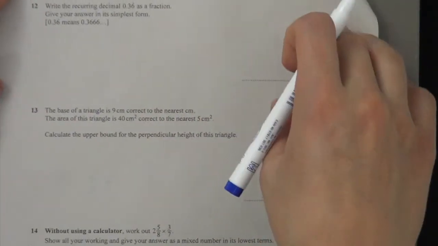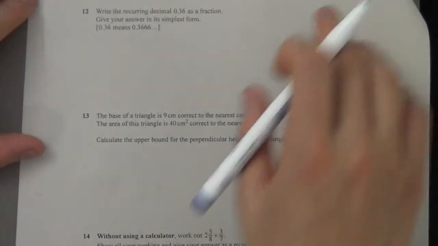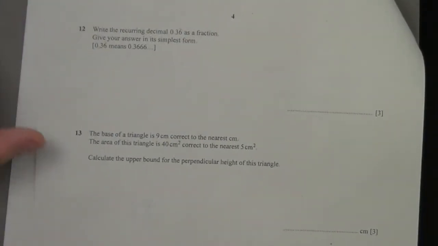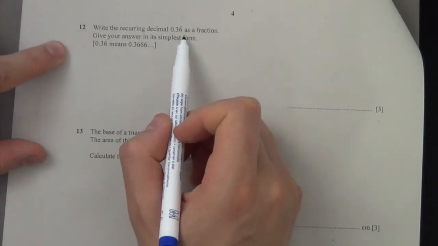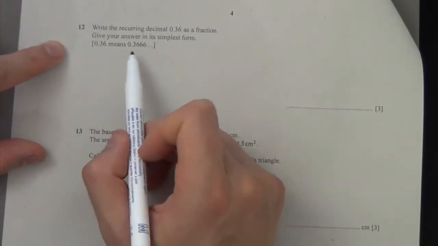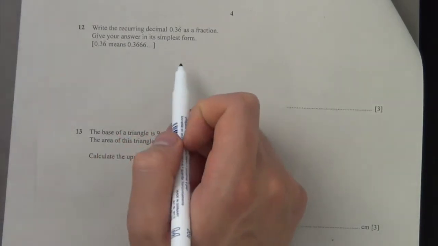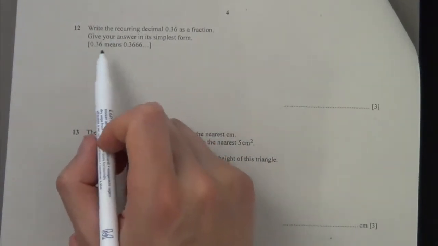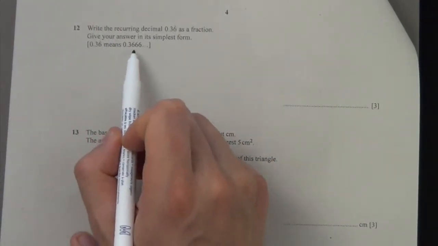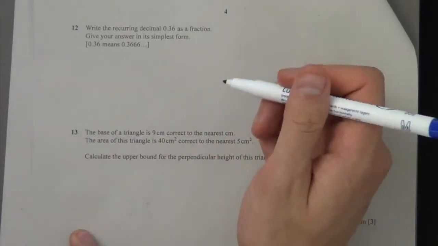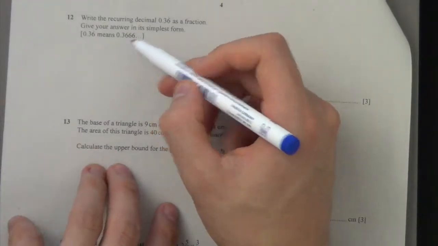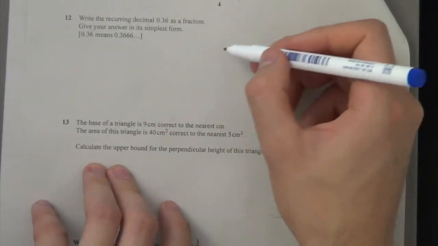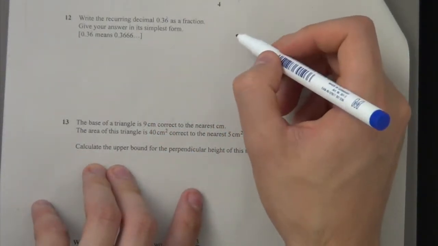Next question. So, write the recurring decimal 0.36 reoccurring as a fraction. Give your answer in its simplest form. Okay, so it says 0.36 with a dot on the top means 0.3666 and so on. Okay, first thing to mention here is any number that's reoccurring always is equal to that number over 9.